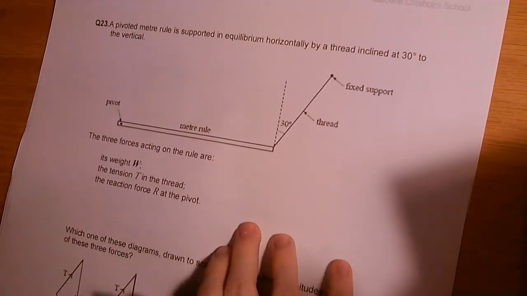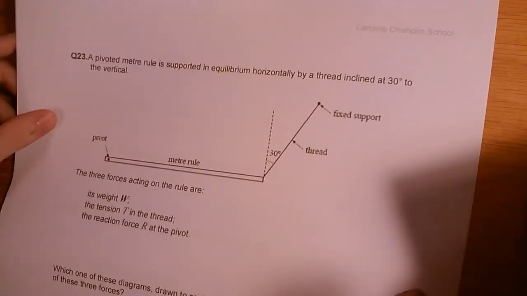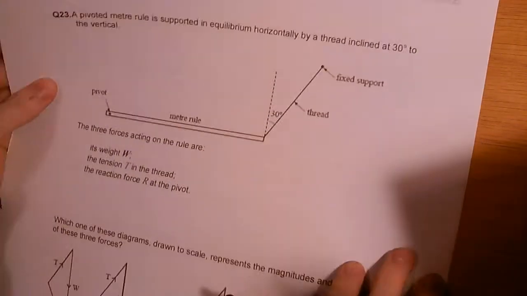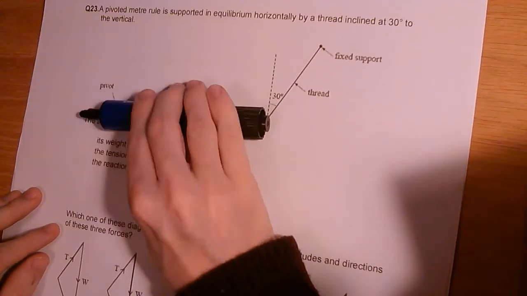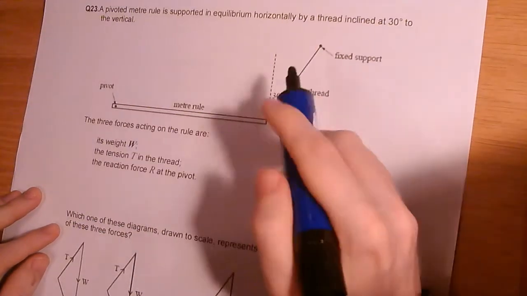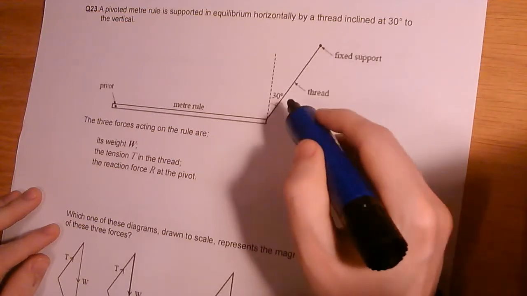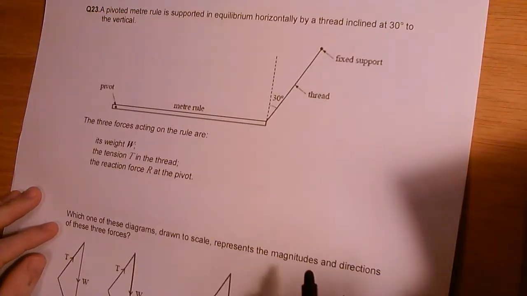23, which I think is the last one. It is. Okay, a longish one, this one. So we've got a meter rule, there it is, and we've got a thread, so we've got a force acting in this direction here. So our tension force is acting there.